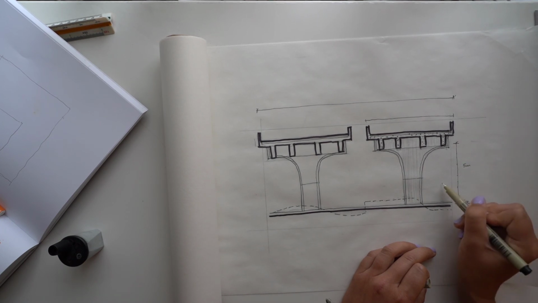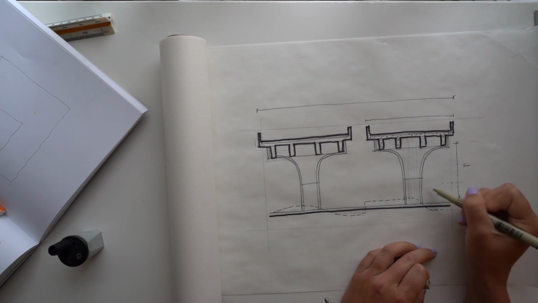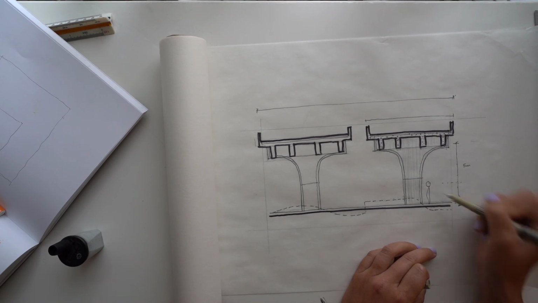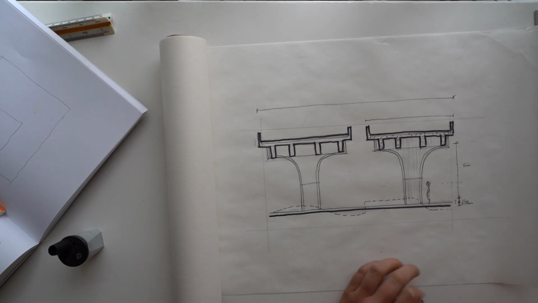So let's say eye level is probably around there. I just do these little blobs. And that's a really great beginning to drawing official design sketches and thinking about things less from a perspective way and more in a design way.